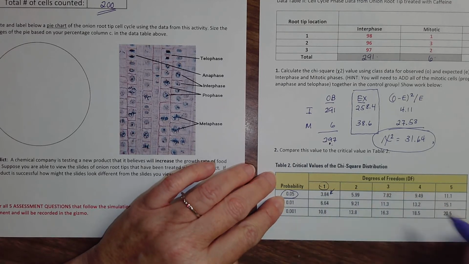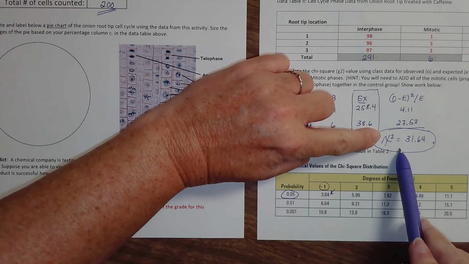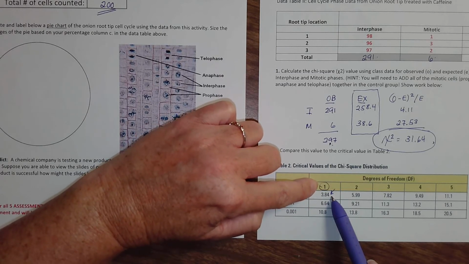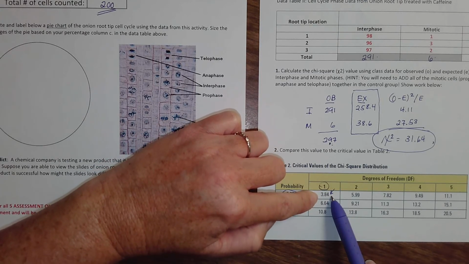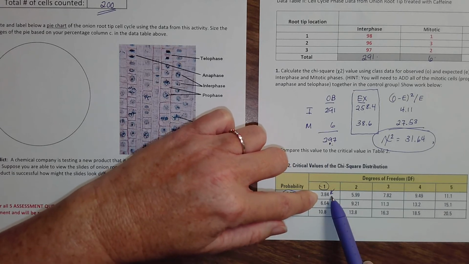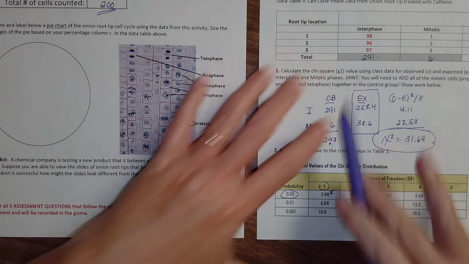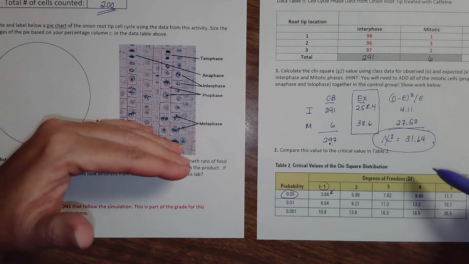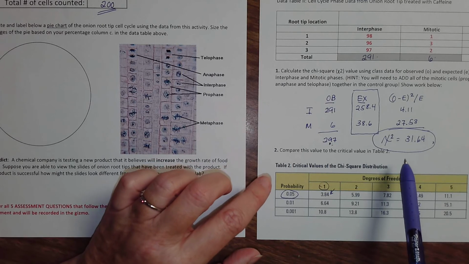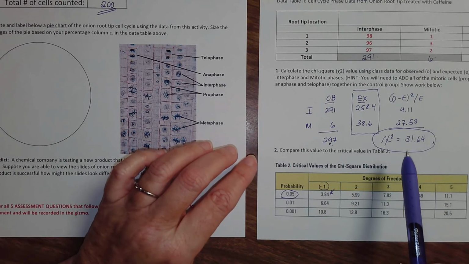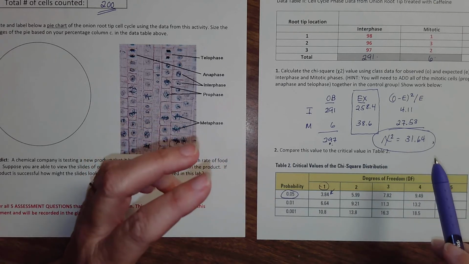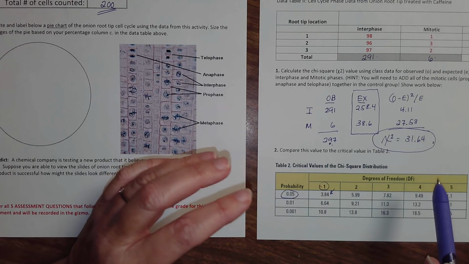Here's the critical value. Since my chi-square value is much greater than the critical value for 1 degree of freedom, I can reject the null hypothesis that there's no difference in the two sets of data, and I can make a claim about caffeine. According to my chi-square value and the data that I collected, I can safely say that caffeine lowers the rate of mitosis in these onion root tips, which is interesting because it's probably the opposite of what most people would have predicted.